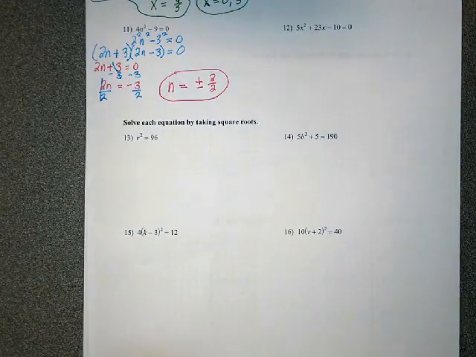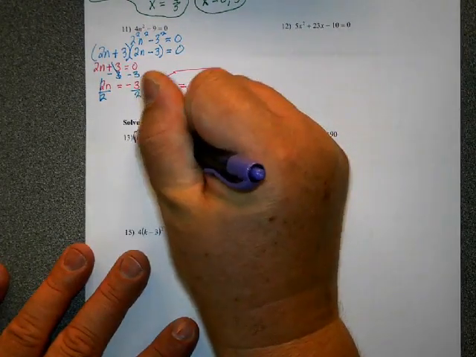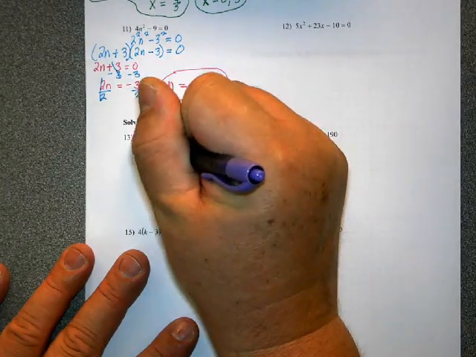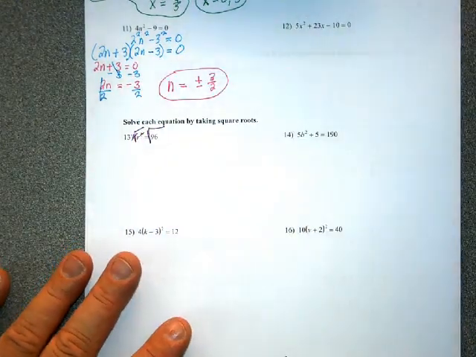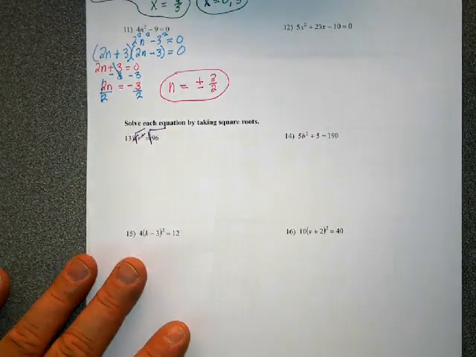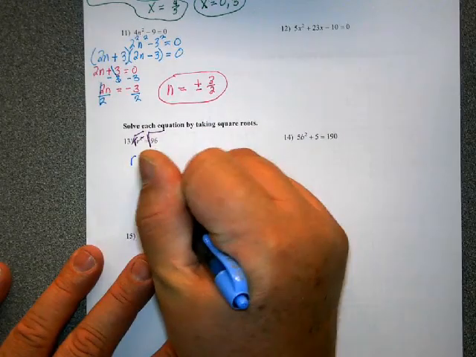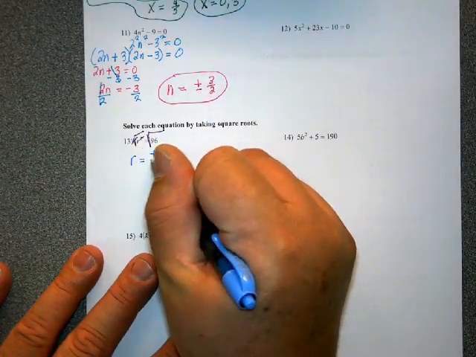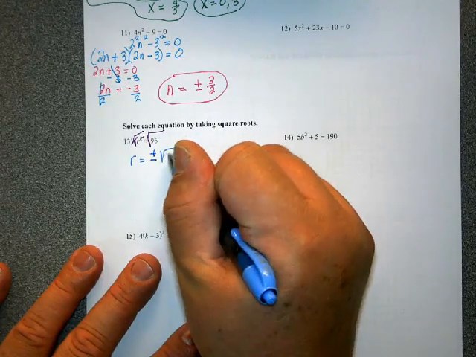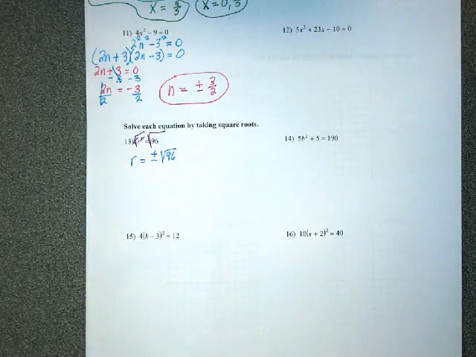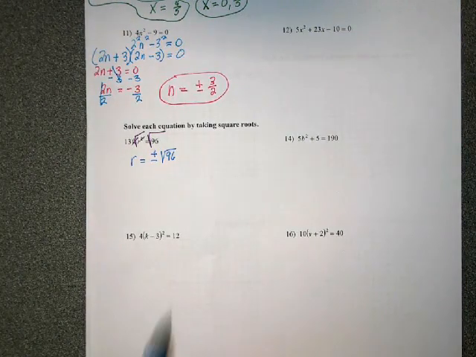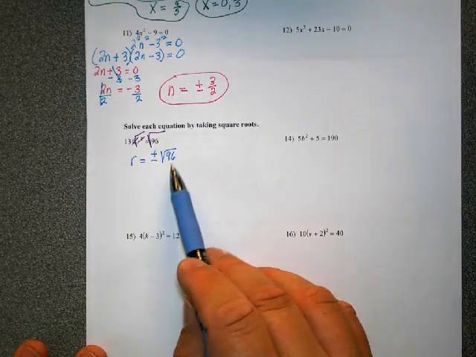So I'm going to go ahead and just take the square root of both sides. It's going to cancel out my power of 2. So I'm going to get r equal, don't forget we have to do the plus or minus, square root of 96. Now, most of you are going to get, hey, I got the answer, and I'm going to go to the next problem. But did you check to see if 96 can be simplified? Is there a factor of 96 that's a perfect square?